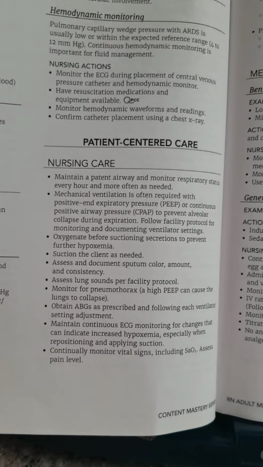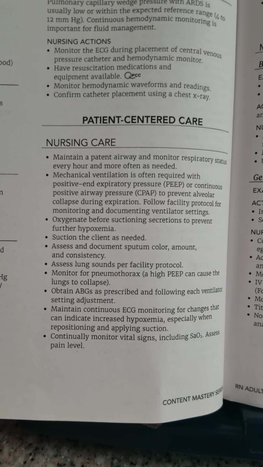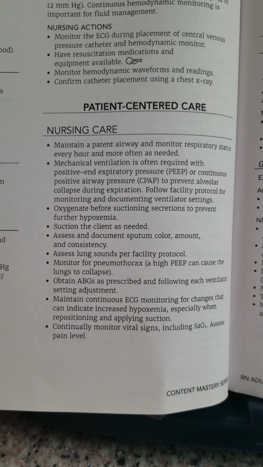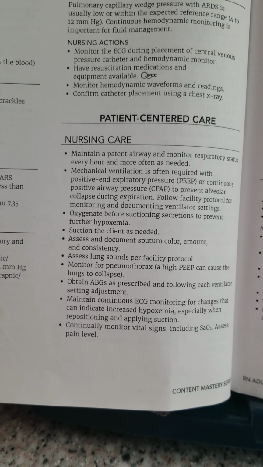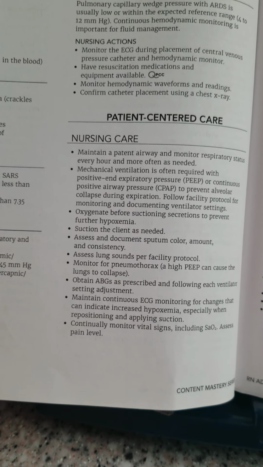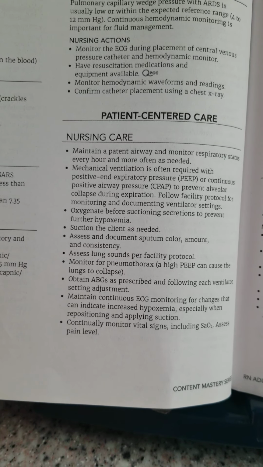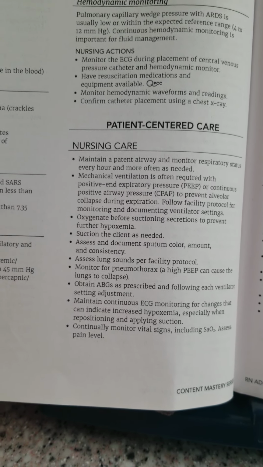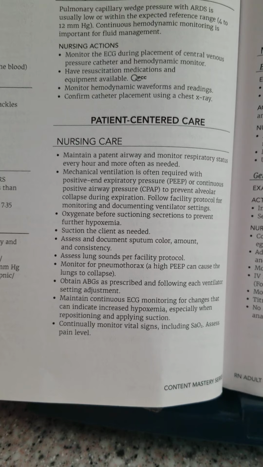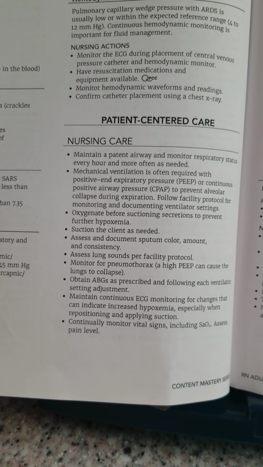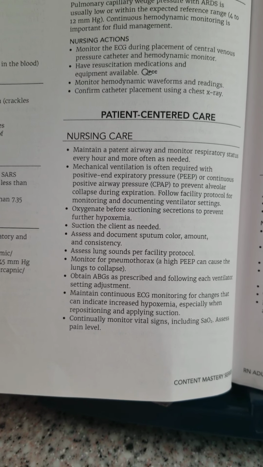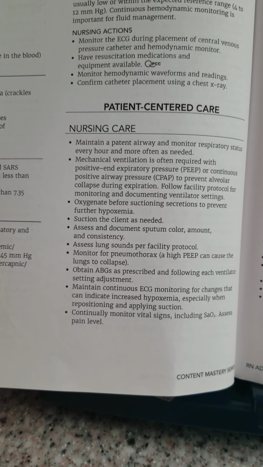Respiratory failure, Chapter 26, patient-centered care. Nursing care would be to maintain a patient's airway and monitor respiratory status every hour and more often as needed. Mechanical ventilation is often required with positive end expiratory pressure, PEEP, or continuous positive airway pressure, CPAP, to prevent alveolar collapse during expiration. Follow facility protocol for monitoring and documenting ventilator settings.